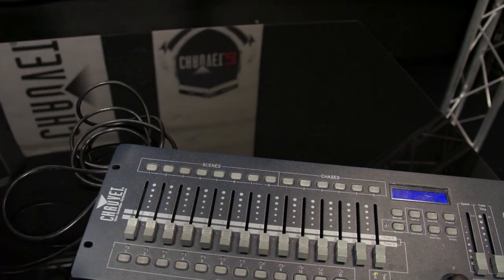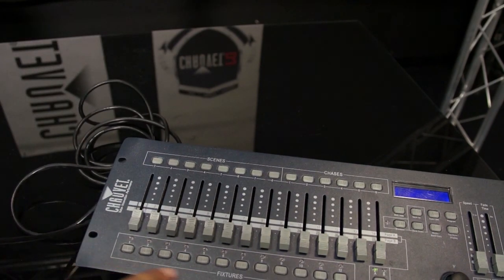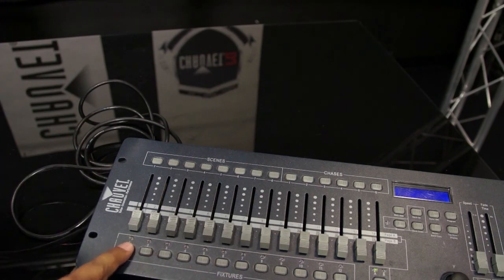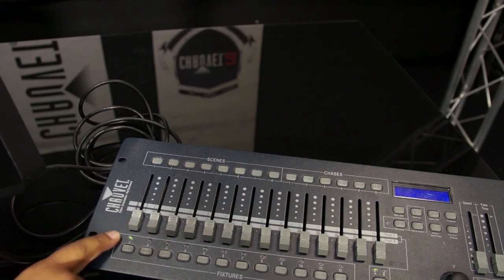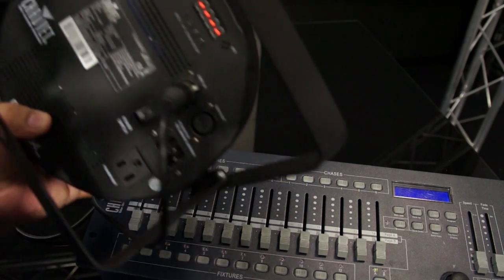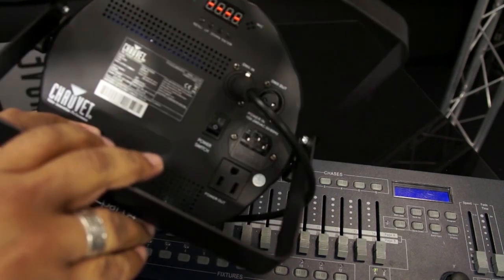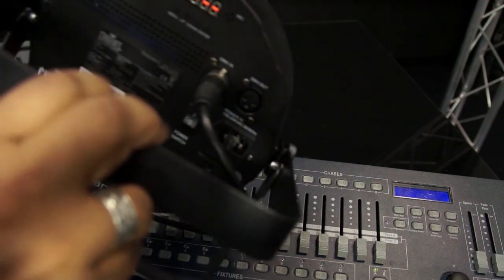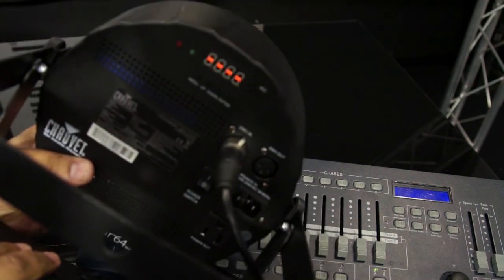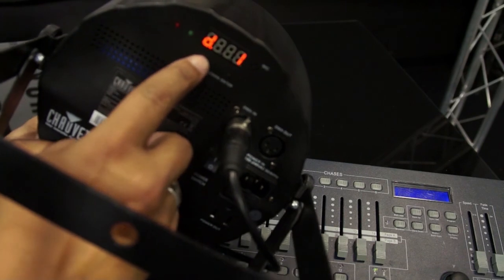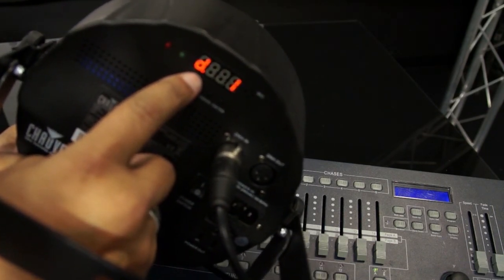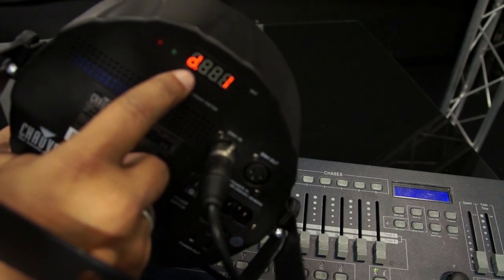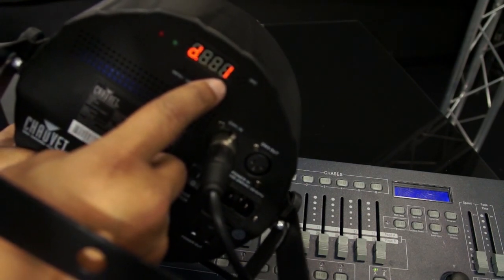And then we're just going to select the fixture here on the controller. In this case, it's the first fixture. We only have one. And we're just going to set the DMX channel here to 1 since we only have one fixture. As you can see there, we're getting the blinking DMX indicator telling us the fixture is getting a DMX signal, and the address is set to 1.